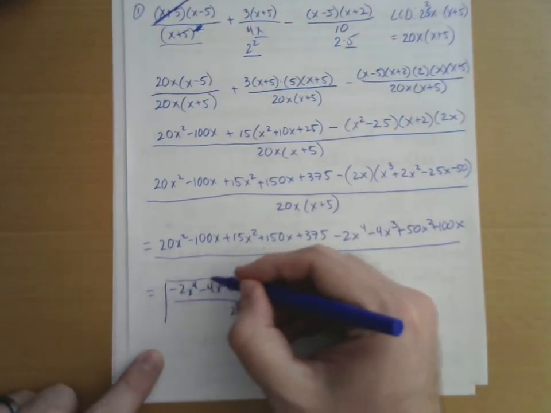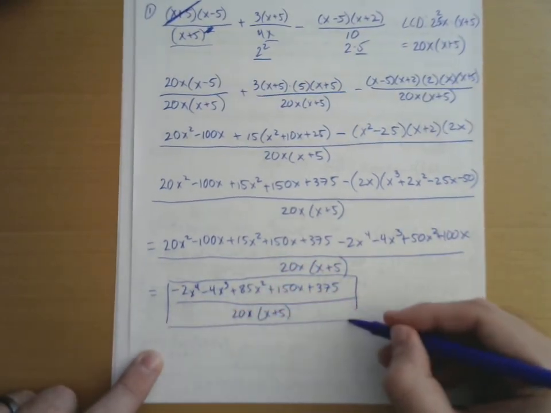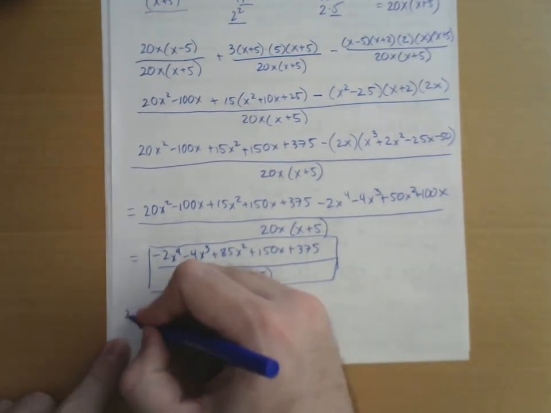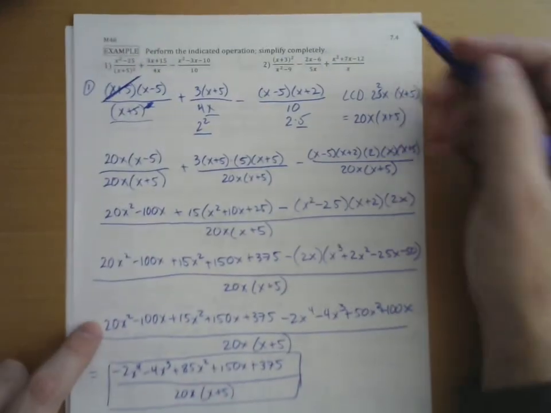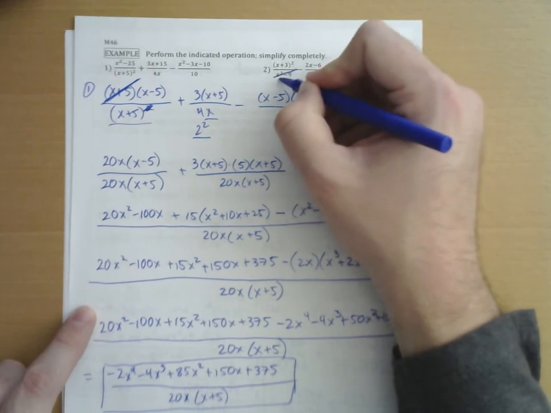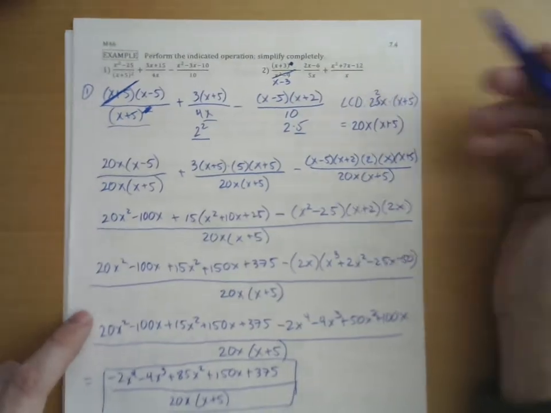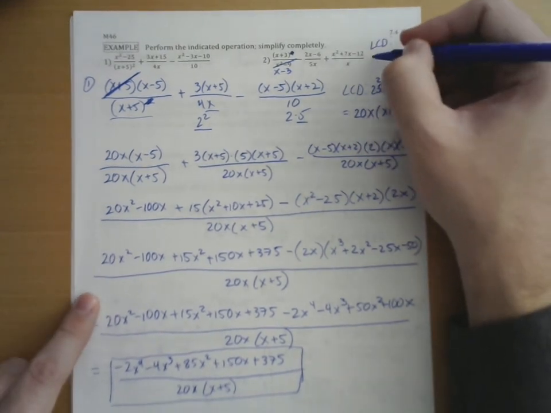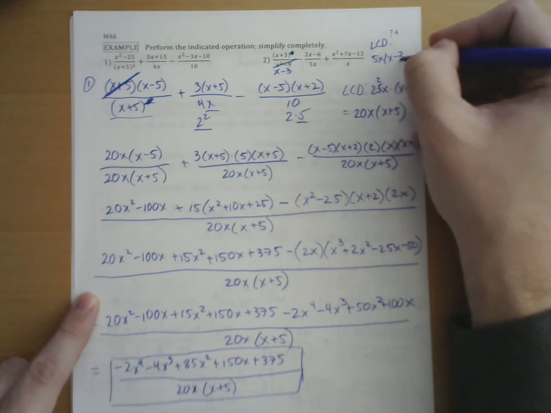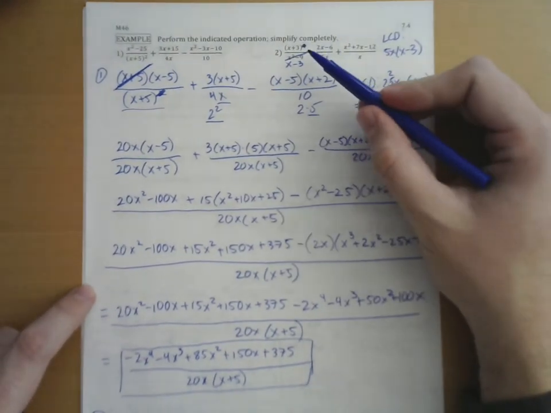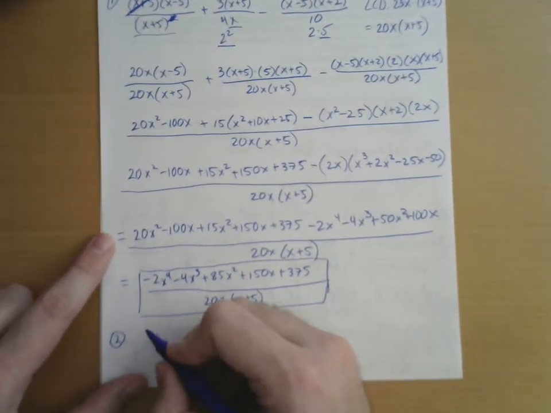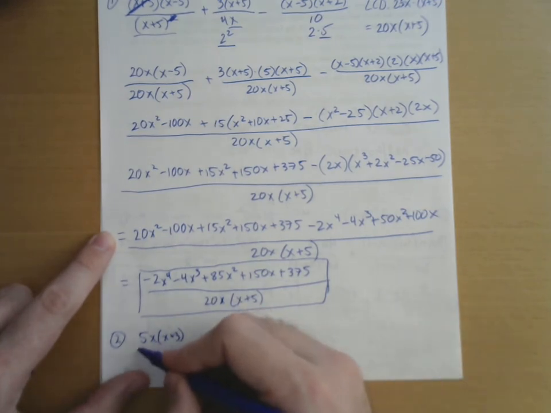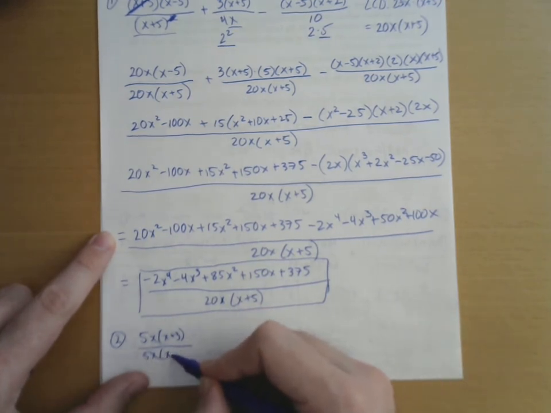So this was a long one, but this is because we had to go through all the steps, and I was deliberately not simplifying. So number 2 here, notice that again we can cancel if we factor this to x minus 3. It would be x plus 3 over x minus 3. And our LCD then would be 5x times x minus 3. So that means here all we're missing is 5x. So it would be 5x times x plus 3. And this would be over 5x times x minus 3.